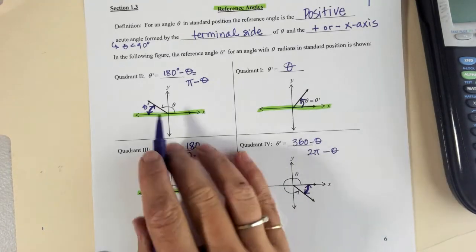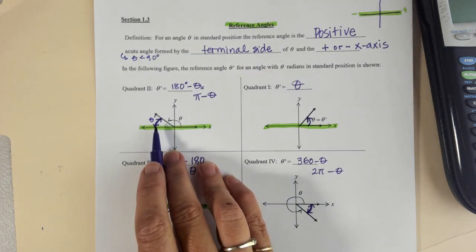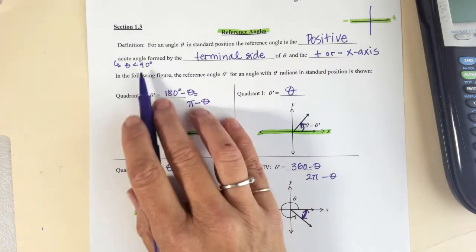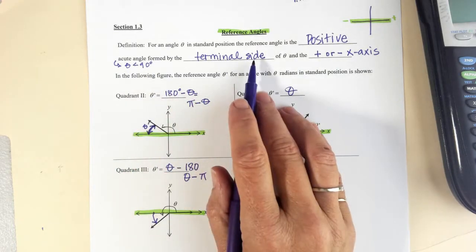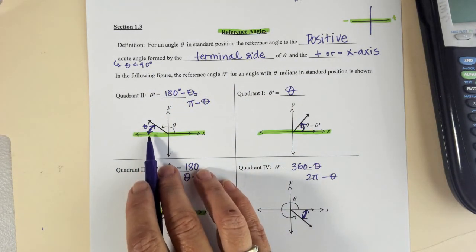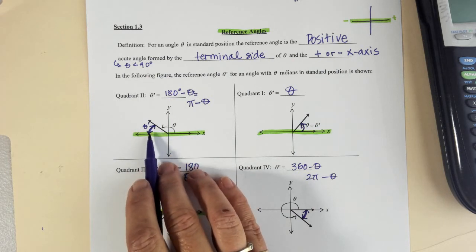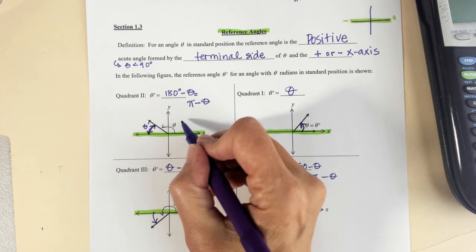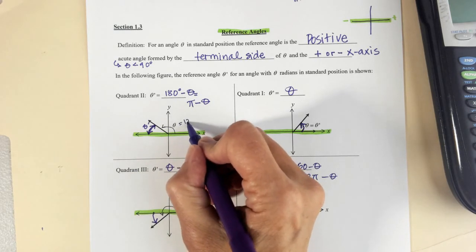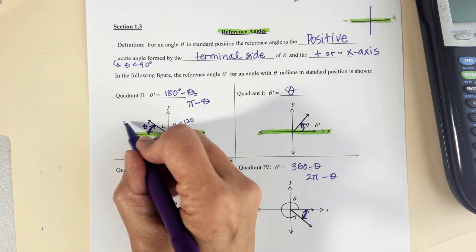Okay, and I'm going to go back up here for just a second and clean that up, because it should be a positive acute angle with its terminal side creating that acute angle. So you're still going to read this as a positive angle. For instance, if my theta here was 120, then this reference angle would still be a 60.